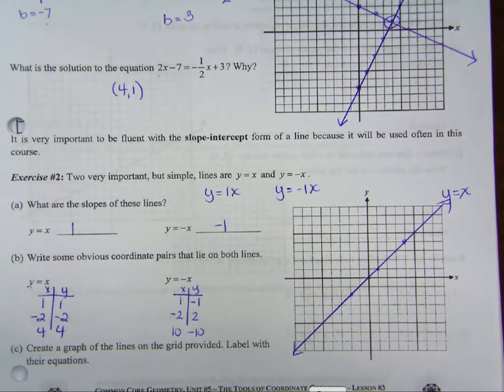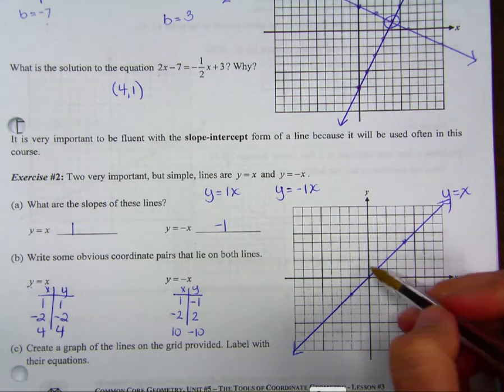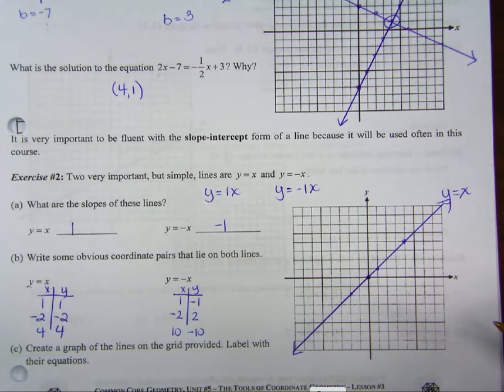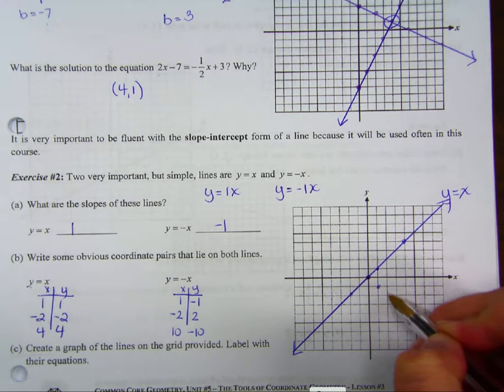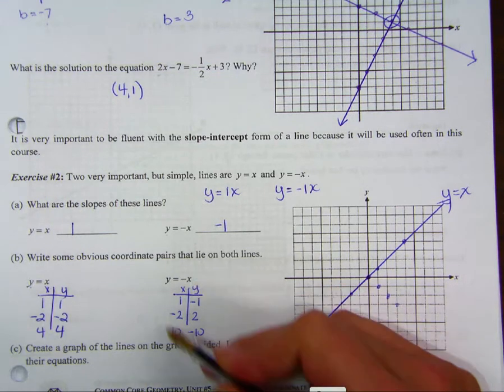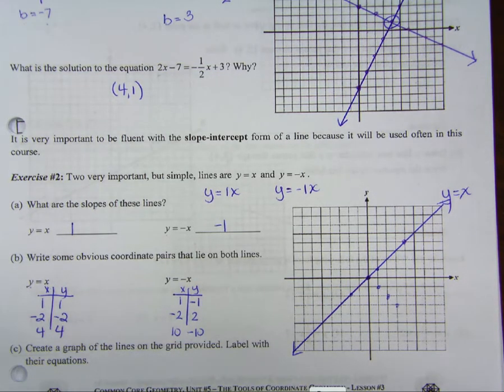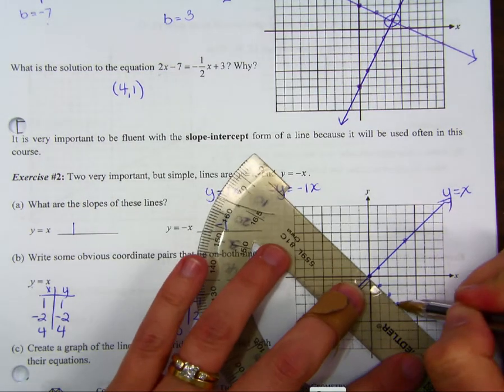And then y equals negative x is just going to be the opposite. It's going to go through the origin, and it's going to have a slope of -1. And again, you can plot the points if you need them, but recognizing the slope and the y-intercept makes it a little bit easier.